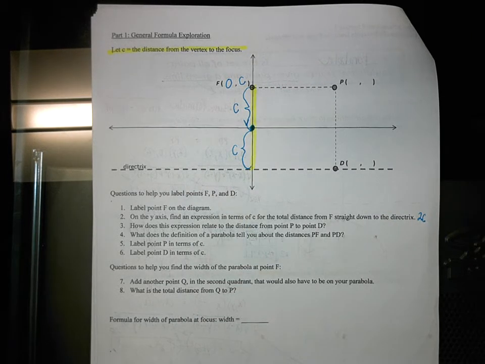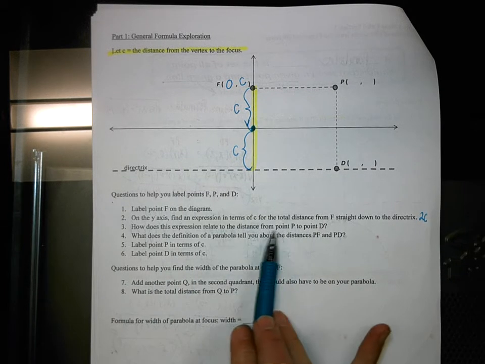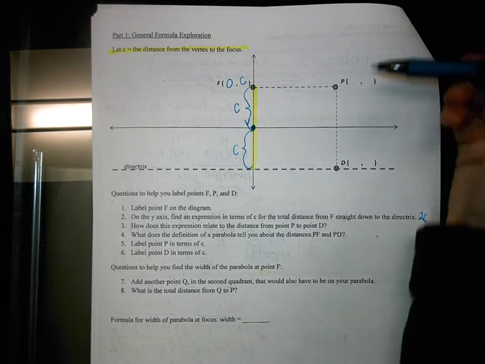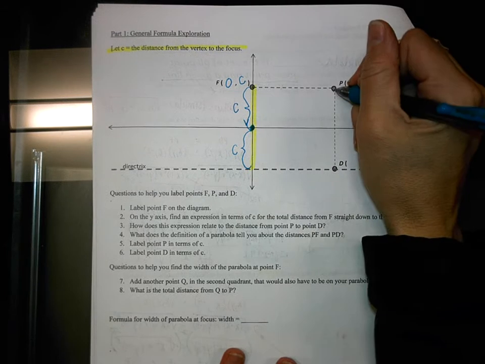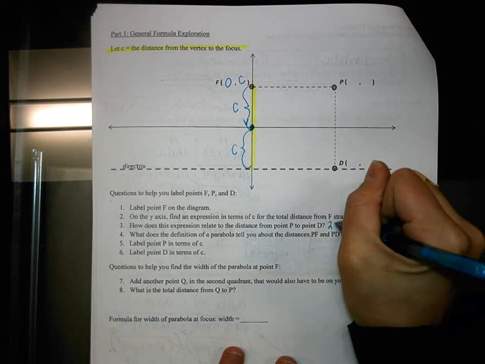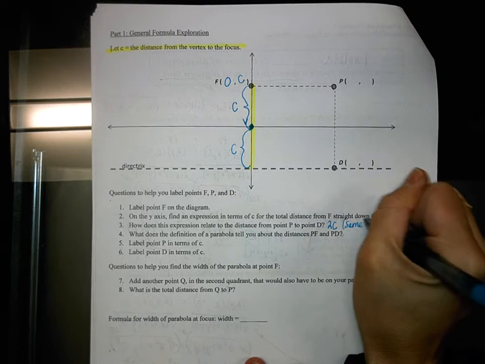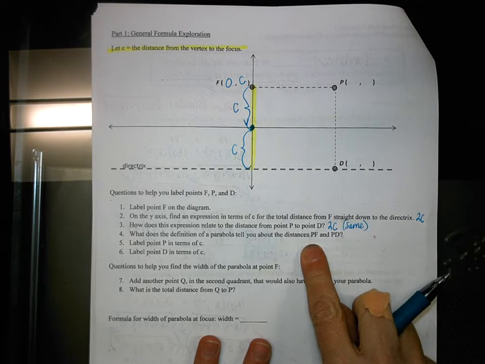Then it says, how does this expression relate to the distance from point P to point D? So from P to D, what is that distance going to be? Also 2C. And I'm going to put it's the same. What does the definition of a parabola tell you about the distance from PF and PD?